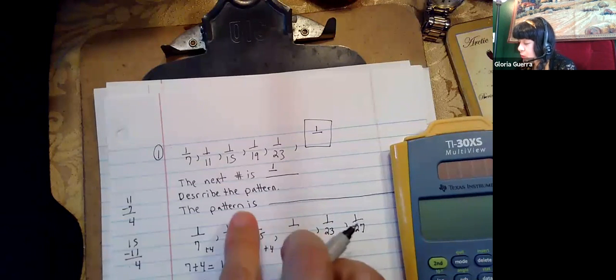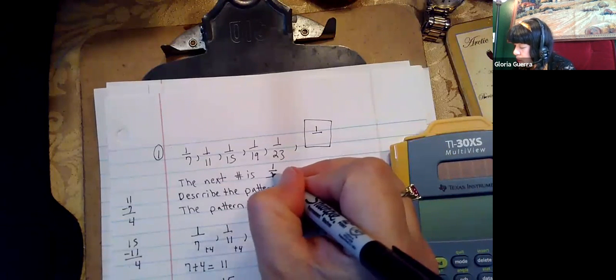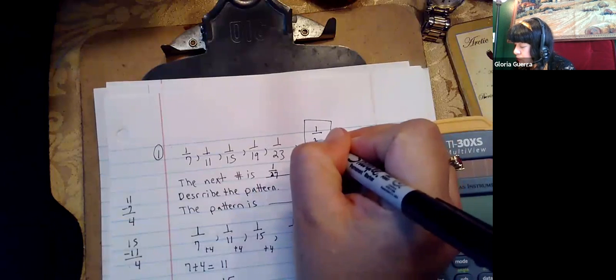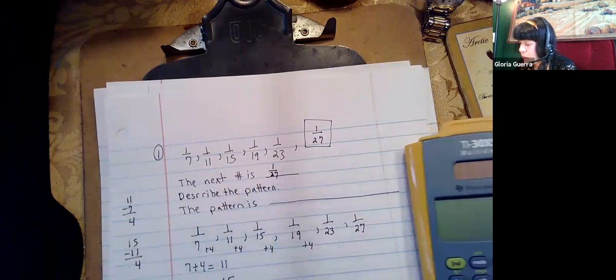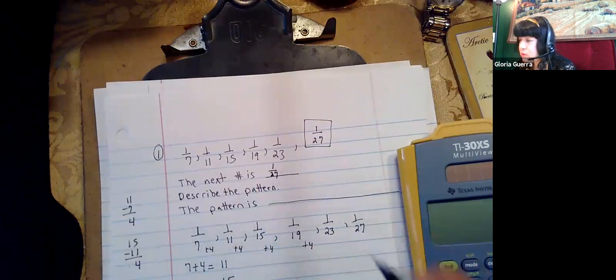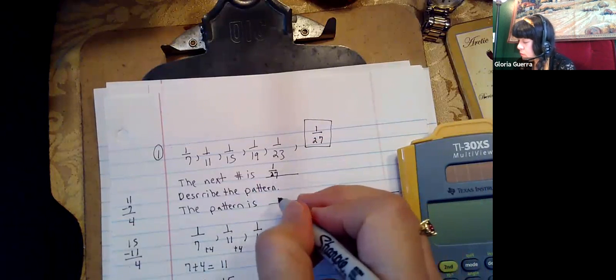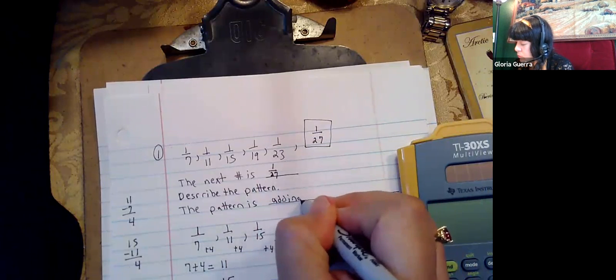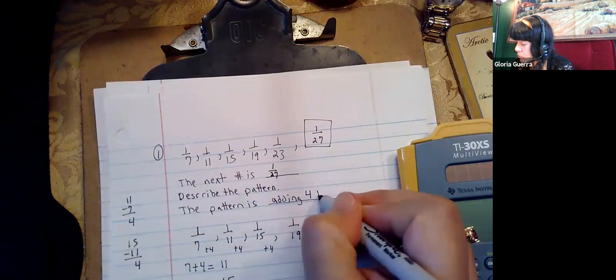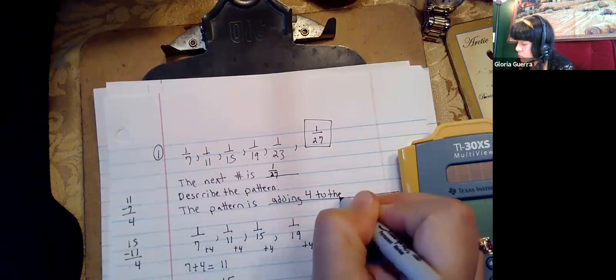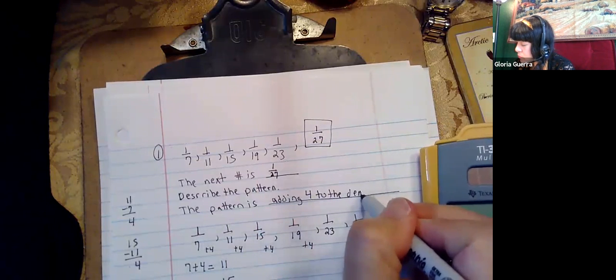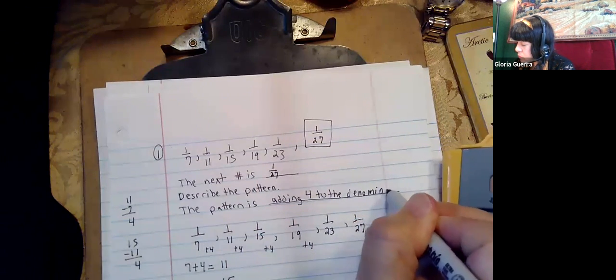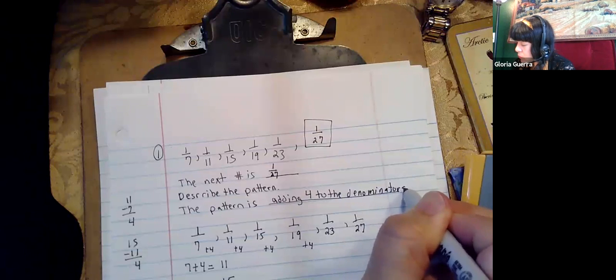So it looks like the next number is going to be 1 over 27. And we can describe the pattern as something like the pattern is adding 4 to the denominator. I'm going to put plural.